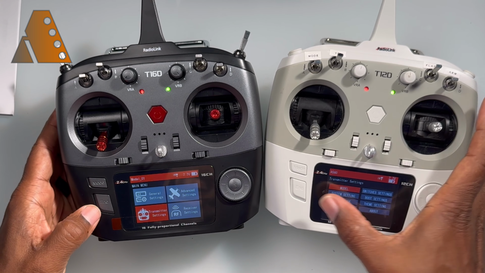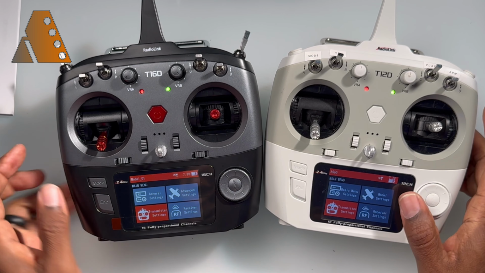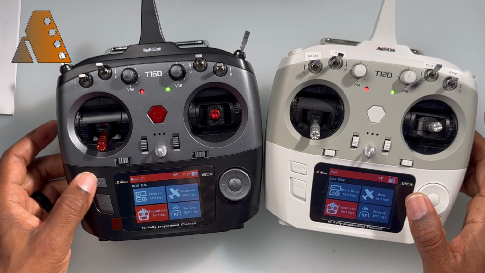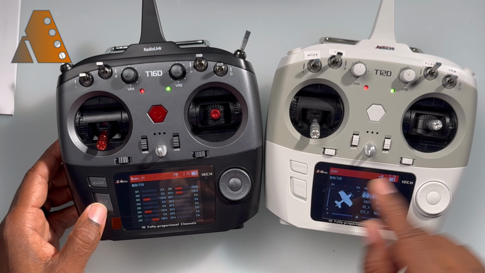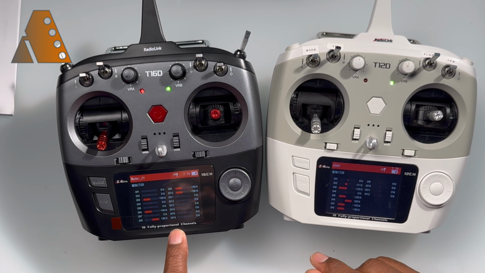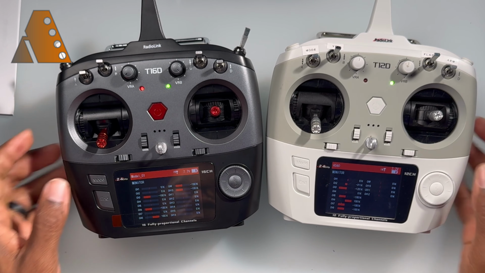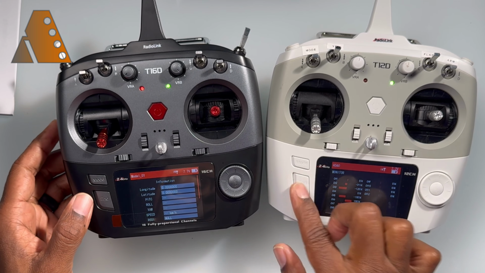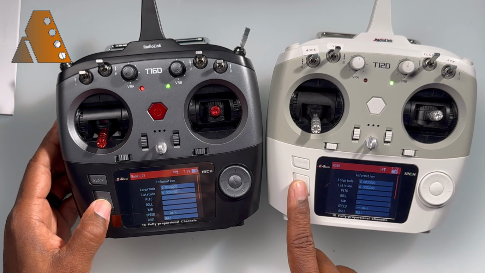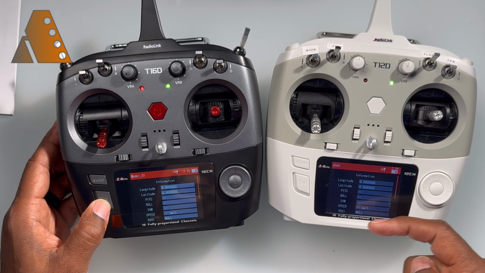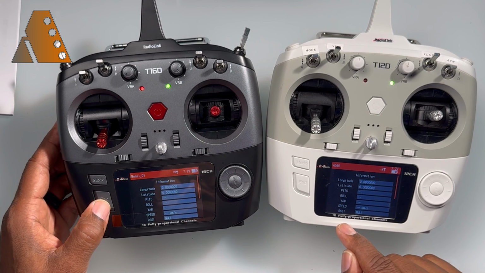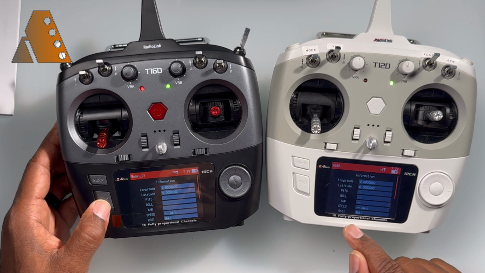So if we go out, everything else is pretty much the same, except here it shows you have your 16 channels if you're looking at your channel monitor, where here you only have 12. Go back out and some information. This is actually giving you information for the location of the aircraft.